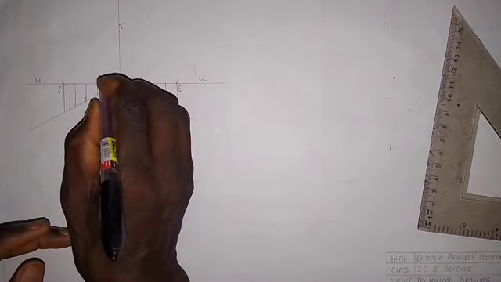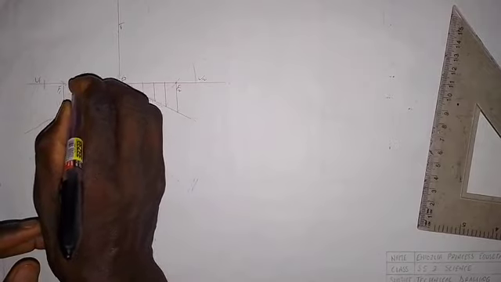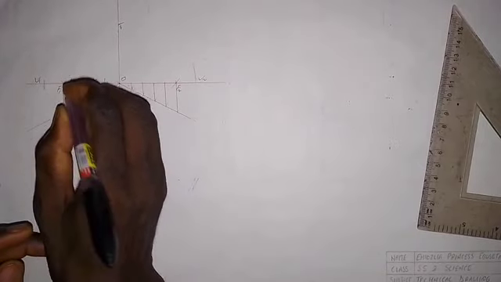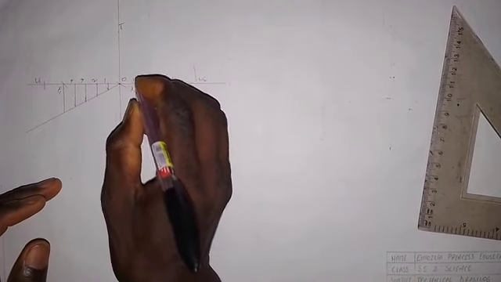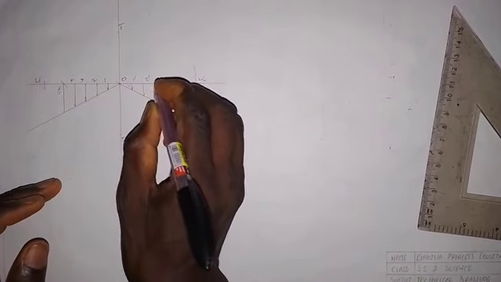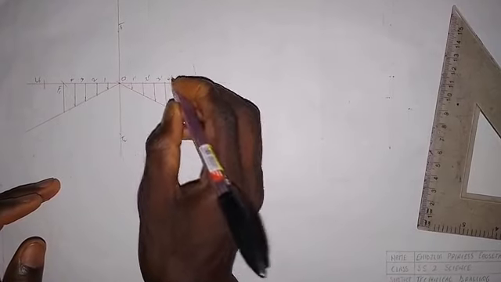So this will be point 1, this is point 2, this is point 3, and this is 4. Let's leave the last one. I will call this 1 prime, this is 2 prime, this is 3 prime, this is 4 prime. So we have all this.